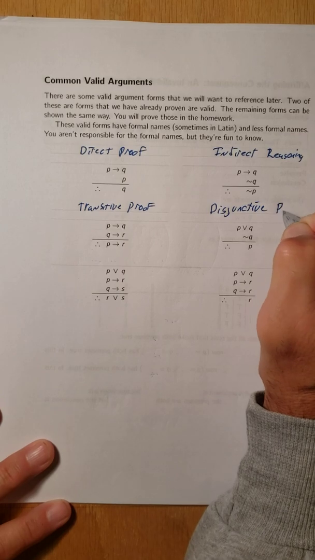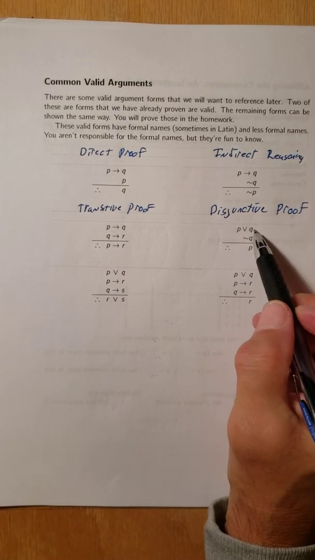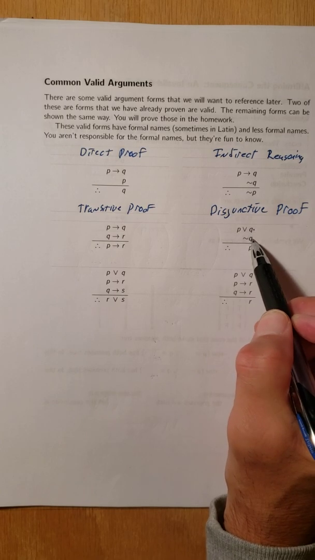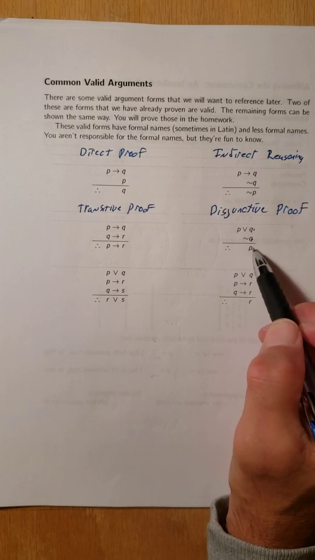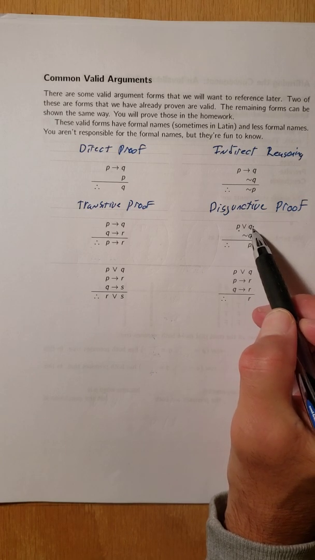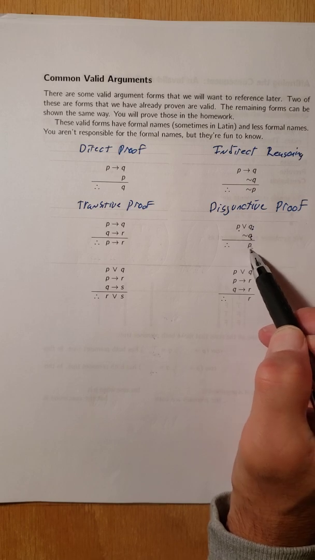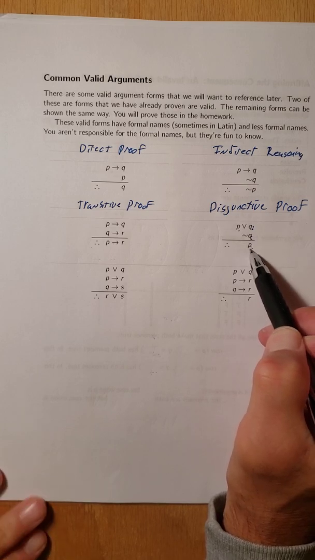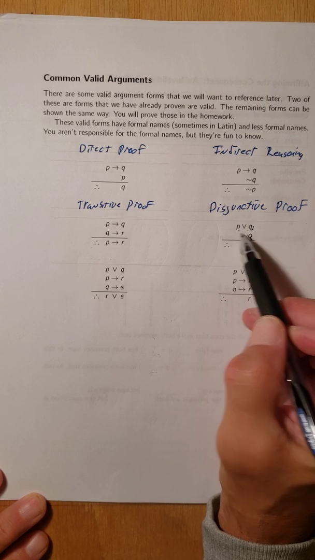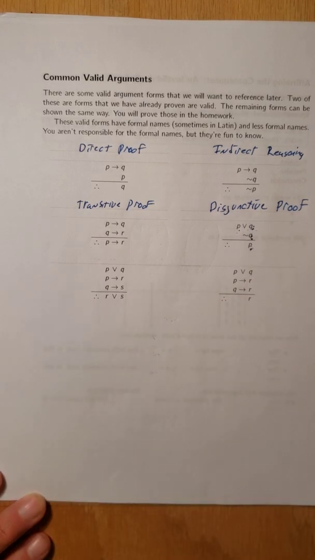This is the disjunction proof. If we say P or Q, and it's not Q, it must be P. So if we say today is Monday or today is Tuesday, and we know it's not Tuesday, the only outcome has to be that it's Monday. So if you have an or statement and you know one of them is not true, then it has to be the other one. Okay?